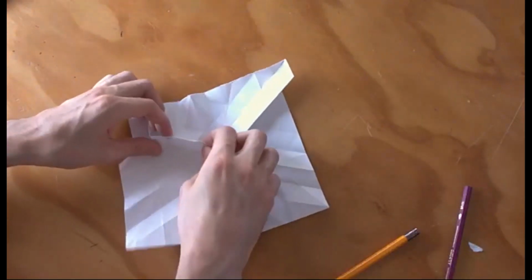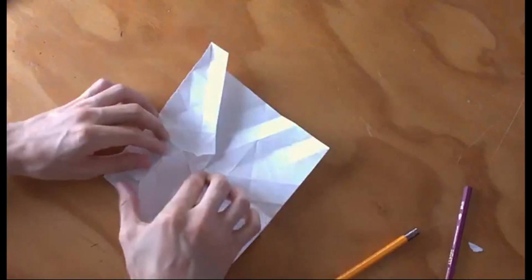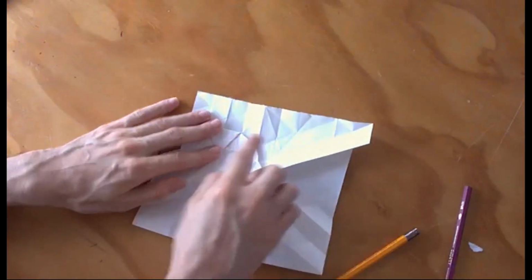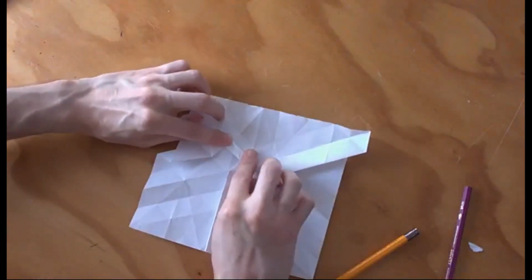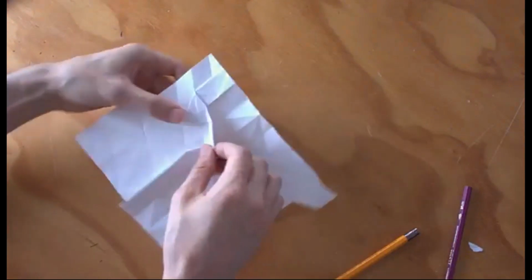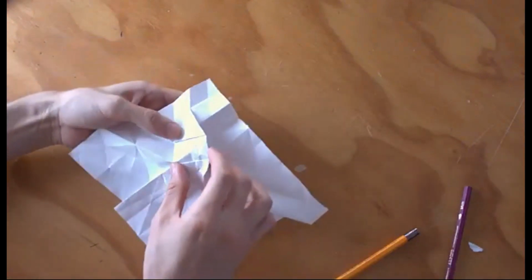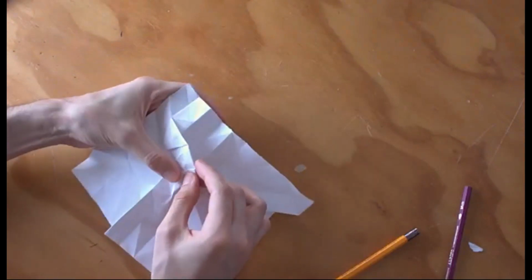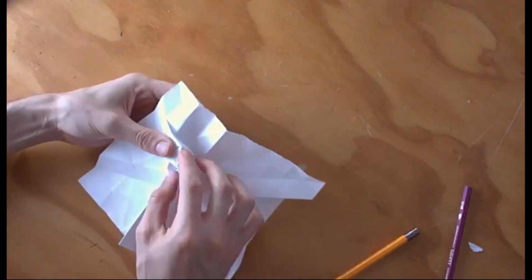But see, for instance, these that have a separation between them, they have all this space that I can play with. So for instance, those two, and then I could tuck them in.